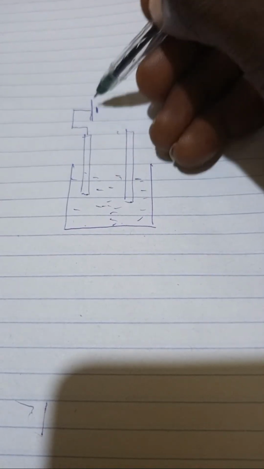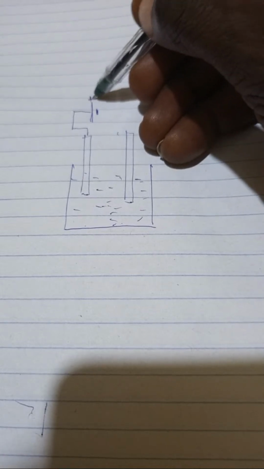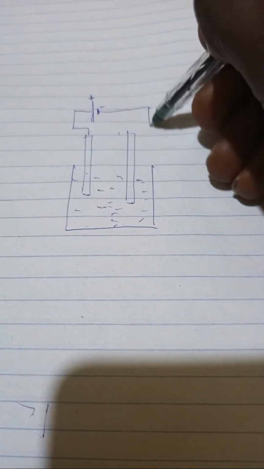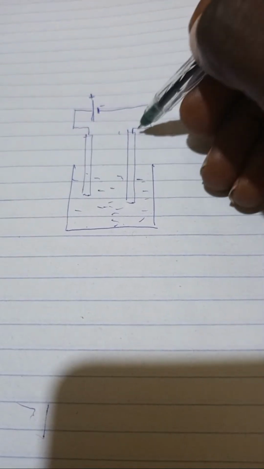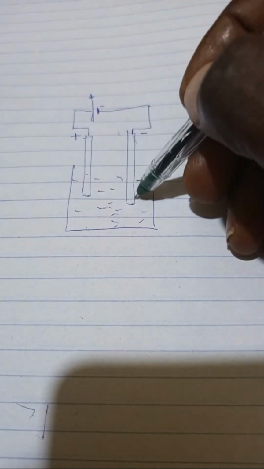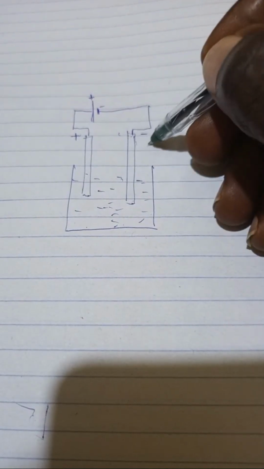This is the positive terminal. The longer one is the positive terminal. This is the negative terminal. Then this one will be connected back to this one here. So this one is connected to the negative terminal, and the other is connected to the positive terminal. The rod connected to the negative terminal of the battery is called the cathode.